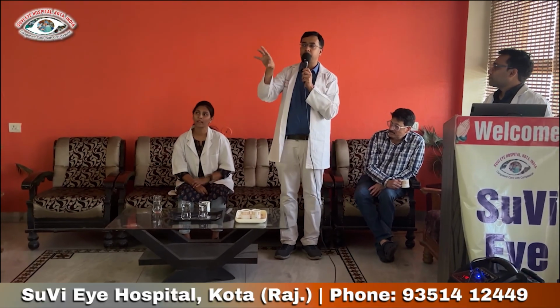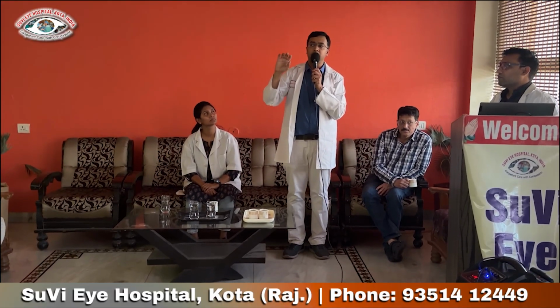So the main point of this table is that it depends on the grade of the burn, irrespective of the power, because the power depends on many factors, mostly the media opacity. Also the laser machine itself.